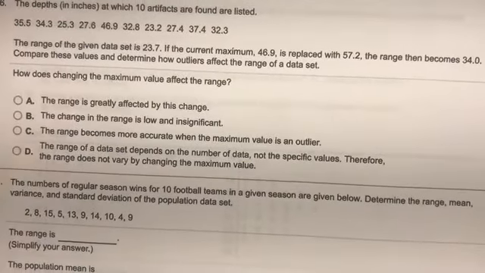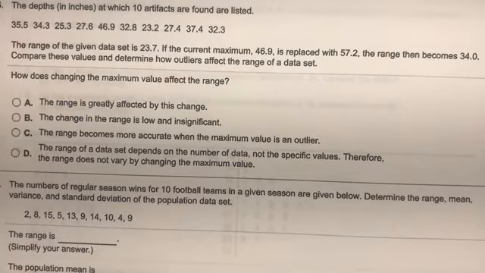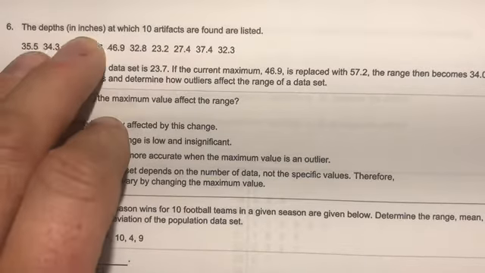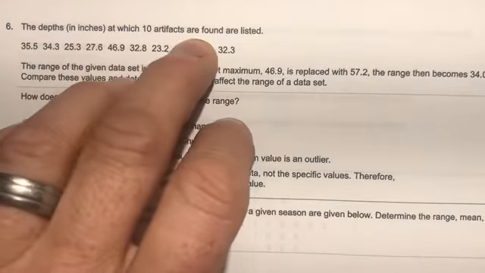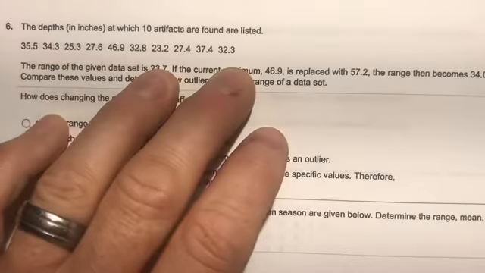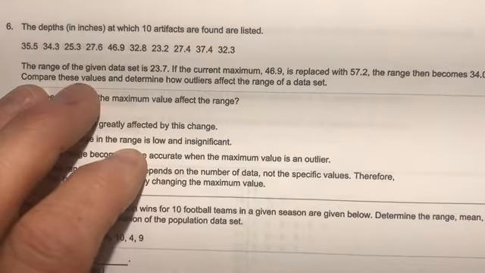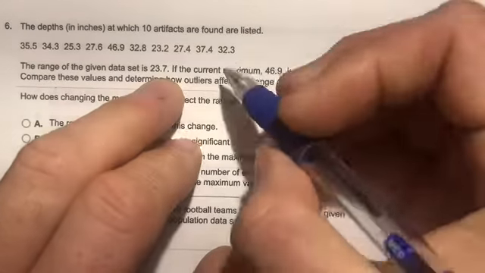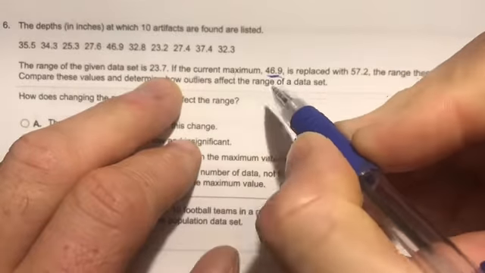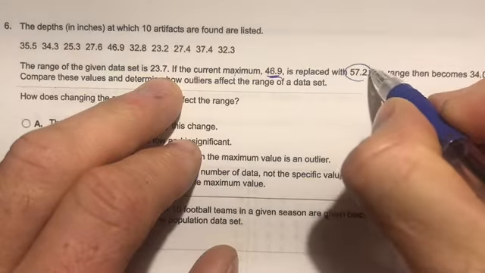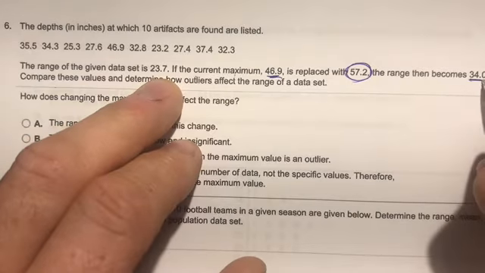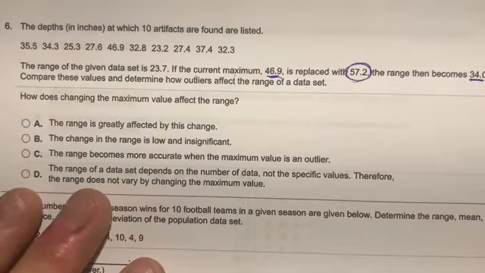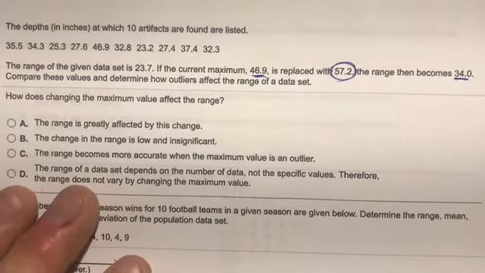This next one here, we're still talking about range a little bit. And this says the depths in inches at which 10 artifacts are found are listed. So here's a similar problem as what we just talked about here. All right, the range of the given data set is 23.7. If the current maximum, which is 46.9, is replaced with 57.2, the range becomes 34.0. Okay? It says compare these values and determine how outliers affect the range of a data set.